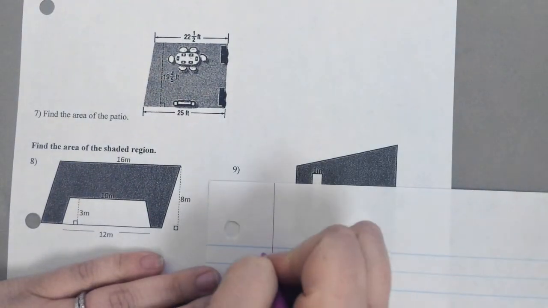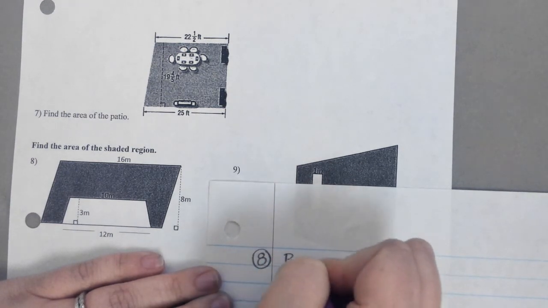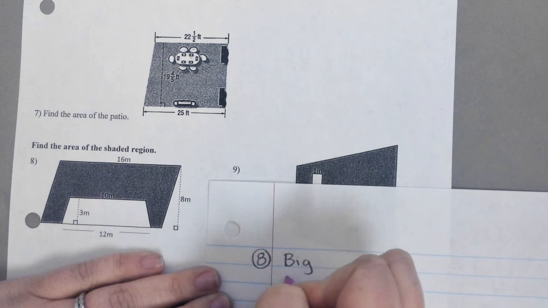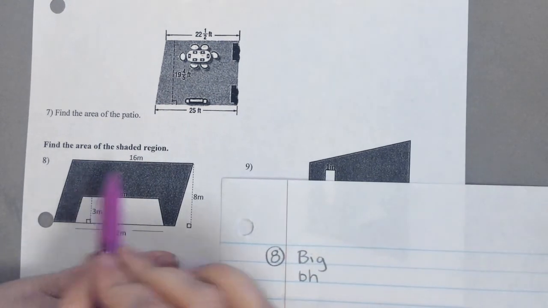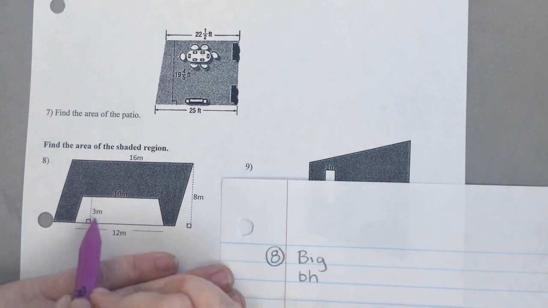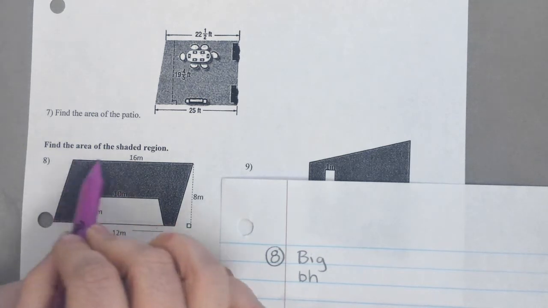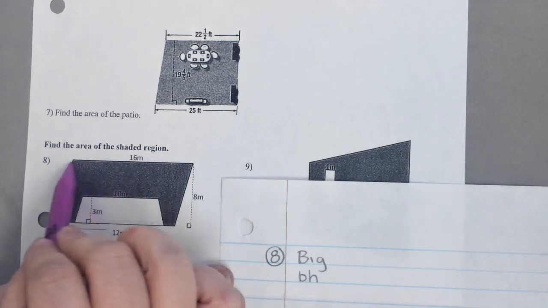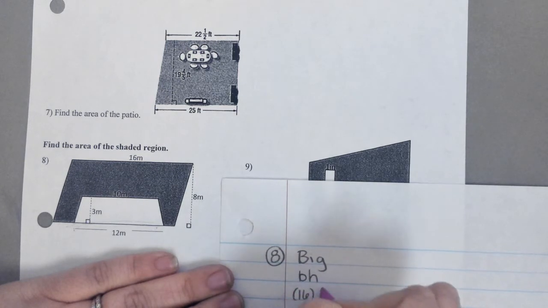So for number 8, we want to do that big shape, which is a parallelogram, which has the formula A equals BH. The base on this parallelogram is not the 12, because the 12 only goes from this far, which is actually the bottom of that trapezoid, which we'll see in a moment. The base of the parallelogram has to be the 16 since it goes all the way across. So I'm going to do 16, and then the height of the parallelogram is 8.